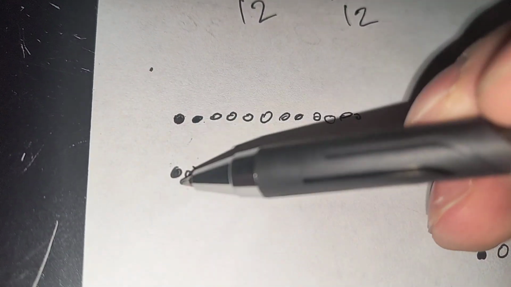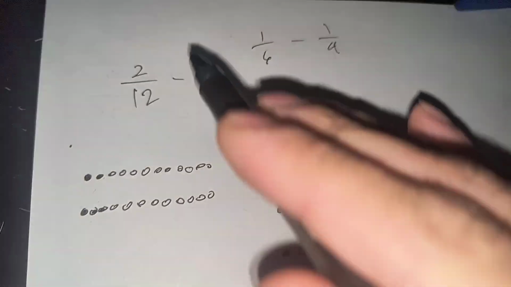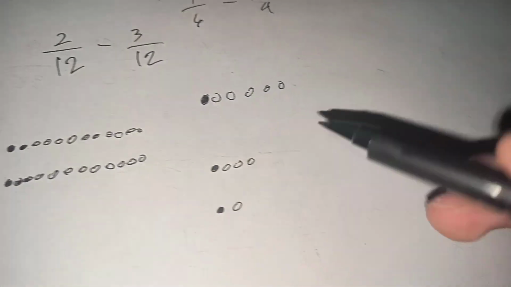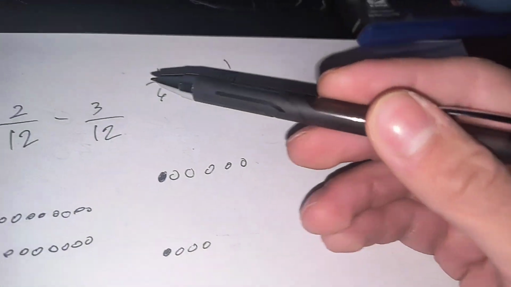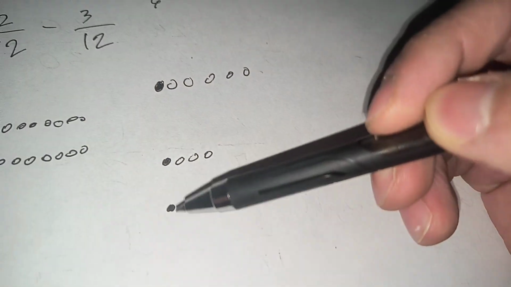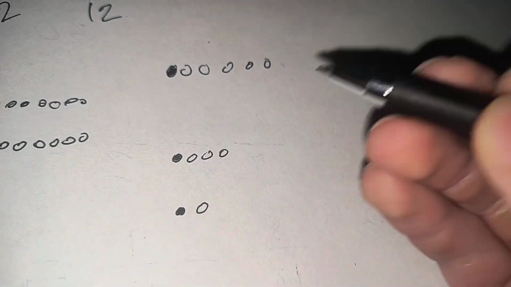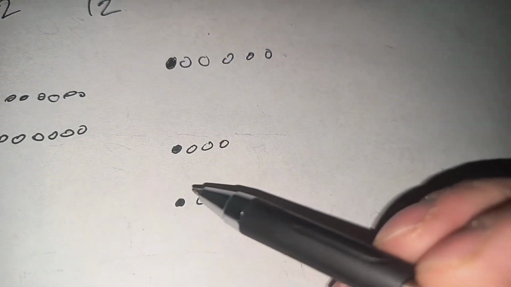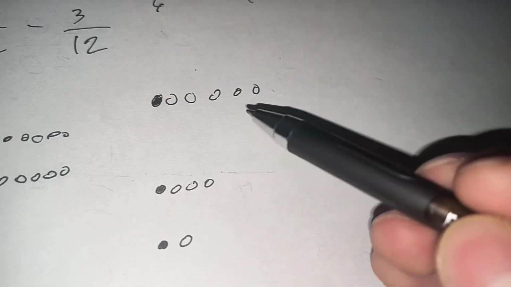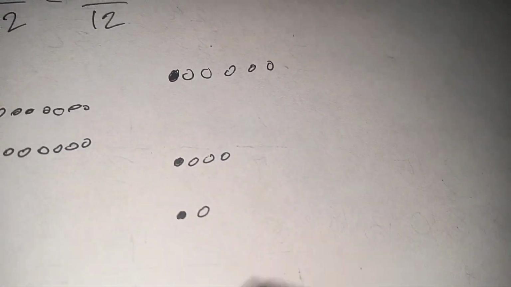So then I can just remove 2 of these, and I would have still the same group, but I'm able to know how much it is in comparison to this group. If I have 1 over 4 minus 1 over 6, I can't do that. What is 1 over 6? It compares, I have 2 here, but there are 6 here. But it's asking me to take away 1 out of 6 from a group of 1 out of 4.